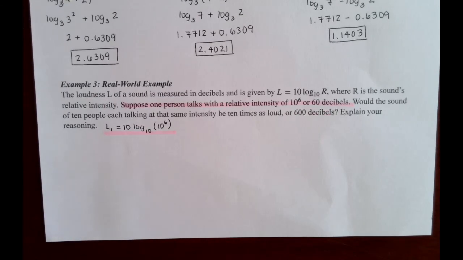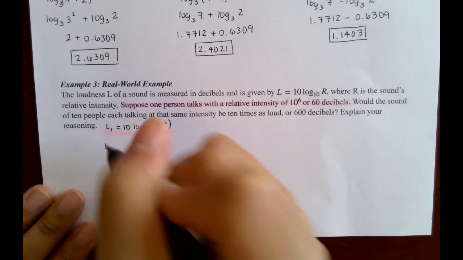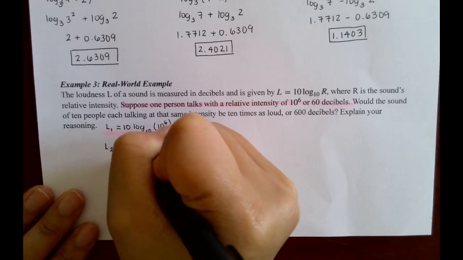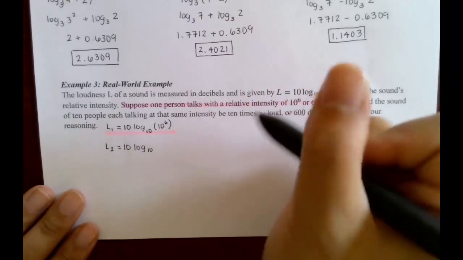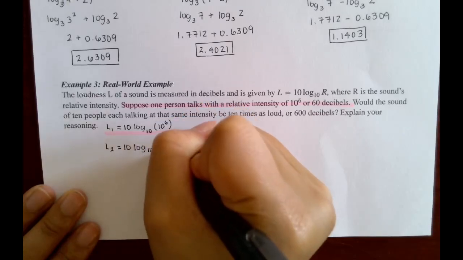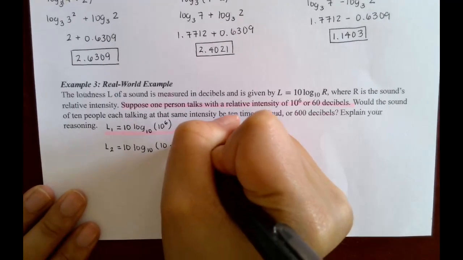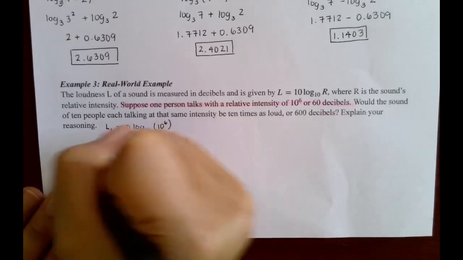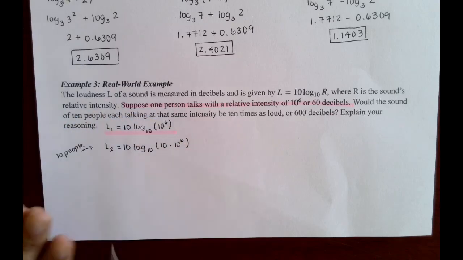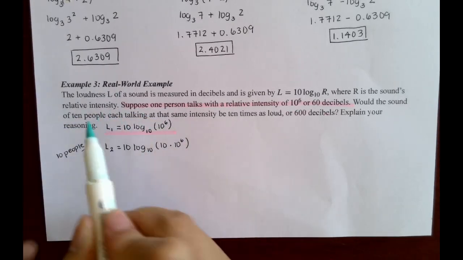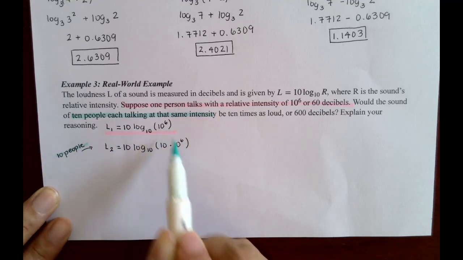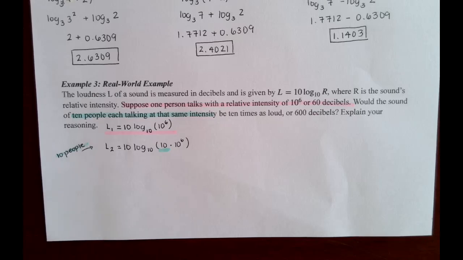Okay. So then we're going to let L sub 2 be 10 people talking. So 10 log base 10 of, and now since this is one person's intensity, we're going to do 10 of them, so 10 times 10 to the 6th. So this is 10 people talking, 10 people each talking at the same intensity. That's why it's one person's intensity 10 times.